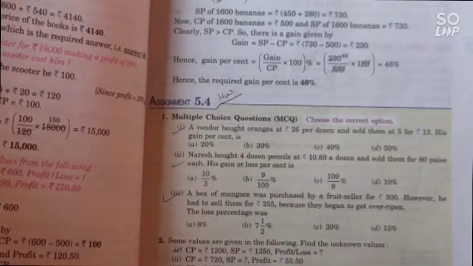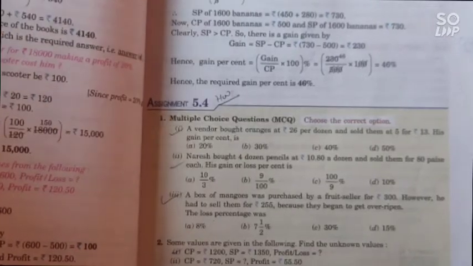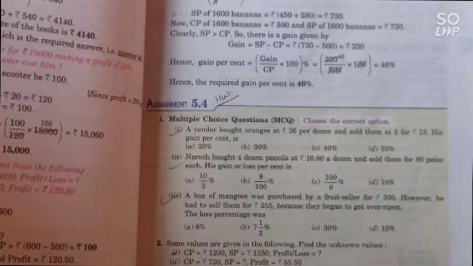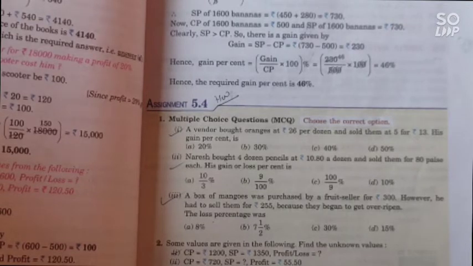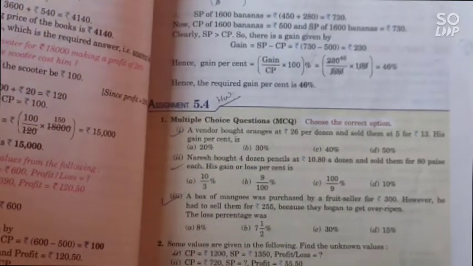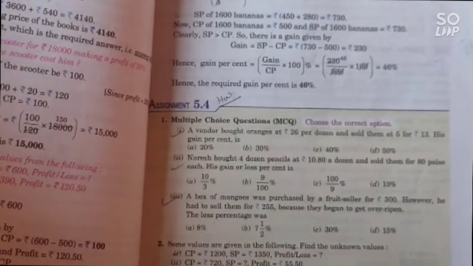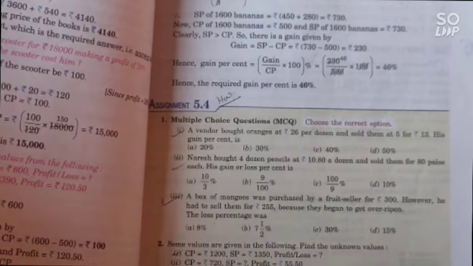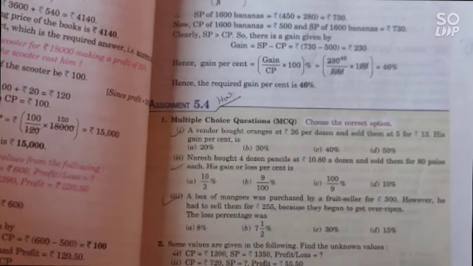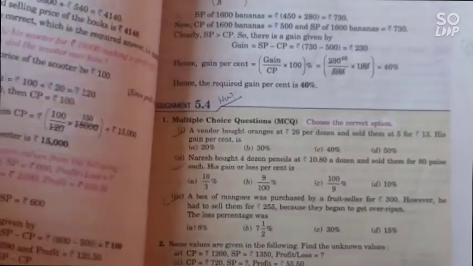In this video, I am going to solve the maths from assignment 5.4, but before that you have to watch the previous video, in which I discussed profit and loss. In that topic I told you some formulas of profit and loss. You have to memorize those formulas. Using those formulas you can solve the maths easily.